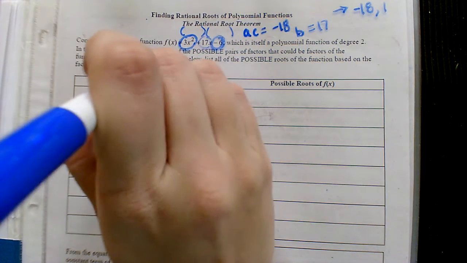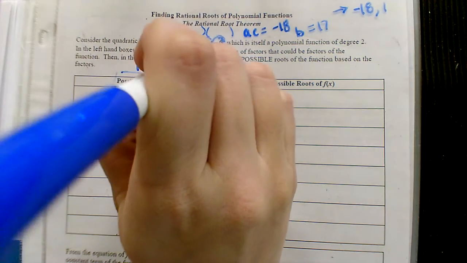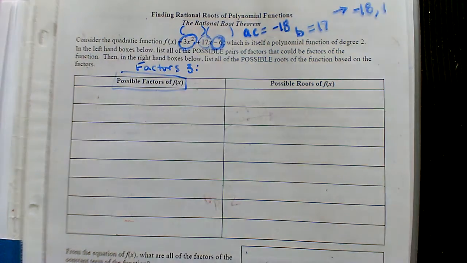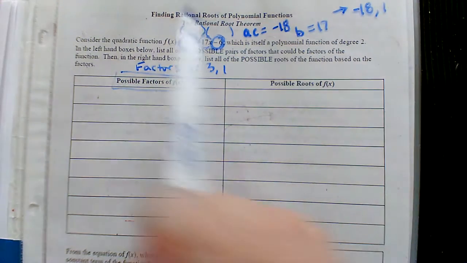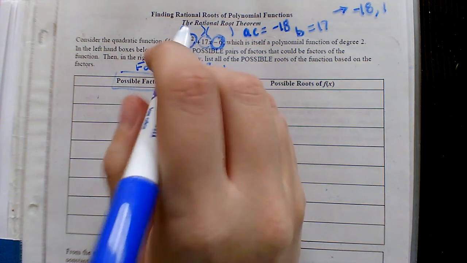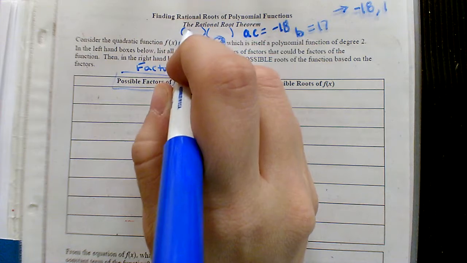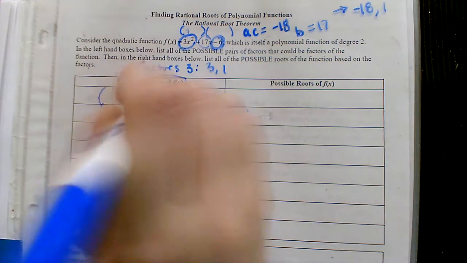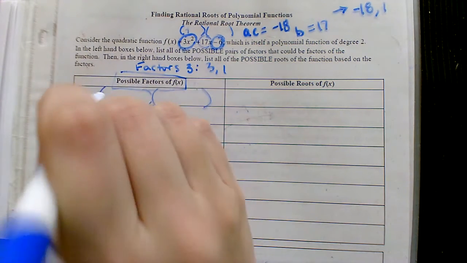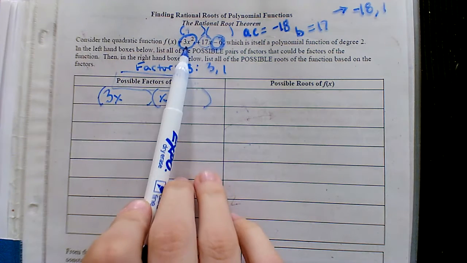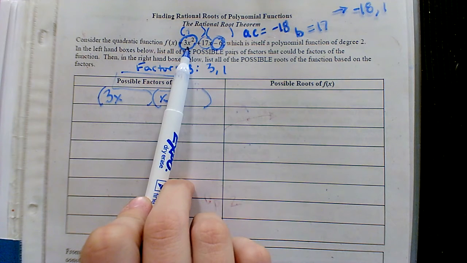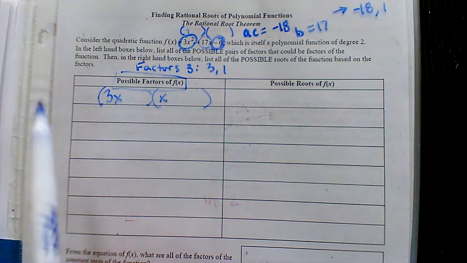So what are some factors of 3? Some numbers that you can multiply together to get 3. This one's kind of simple, yeah. 3 and 1, okay? So we know in terms of these factors that we're going to have some type of, maybe we'll write this here. This will be one of our possibilities. We need a 3x and a 1x multiplied together to give us a 3x squared. That's one possibility.